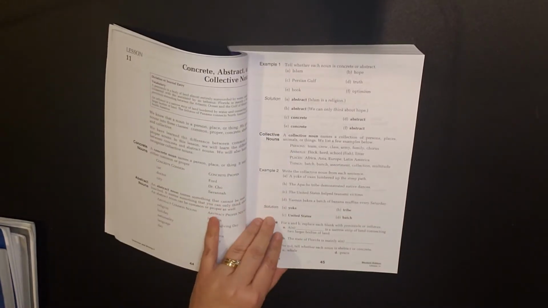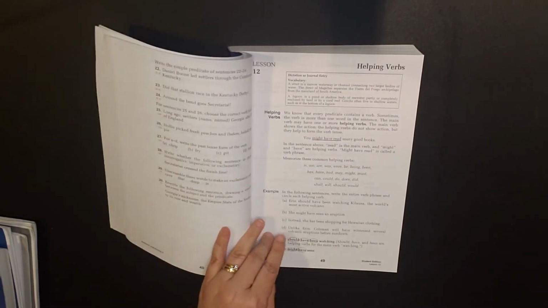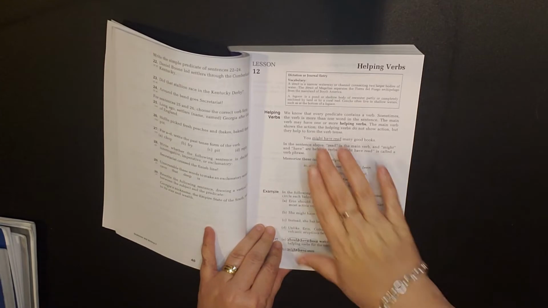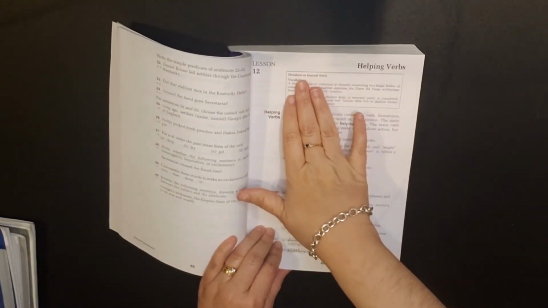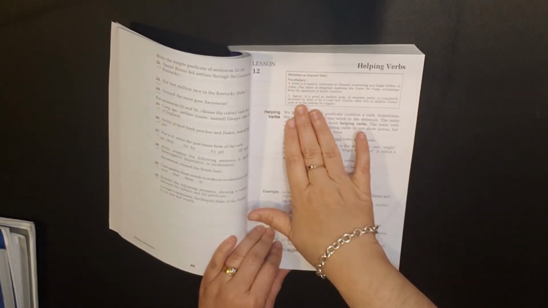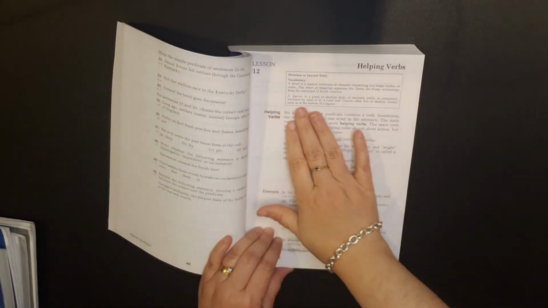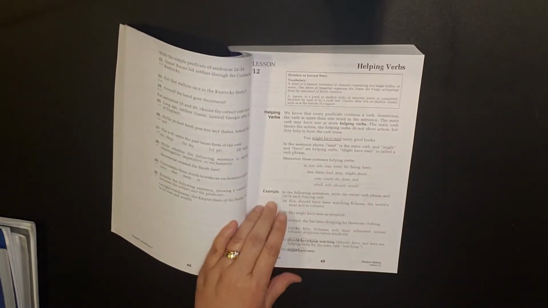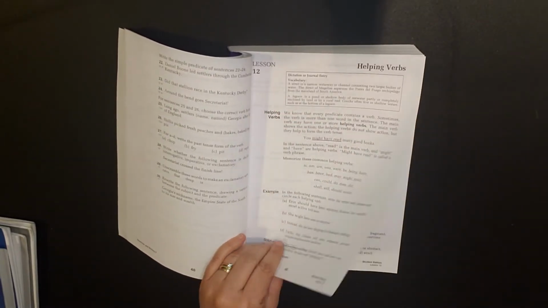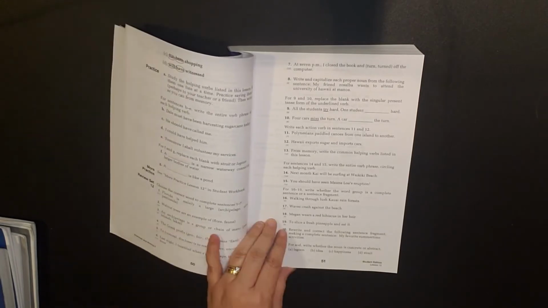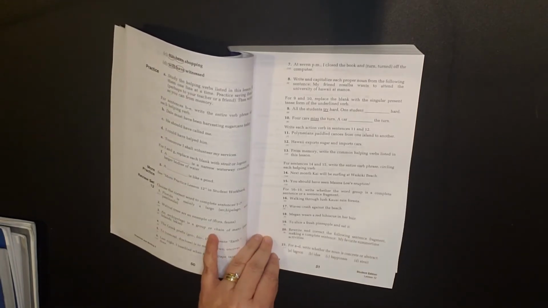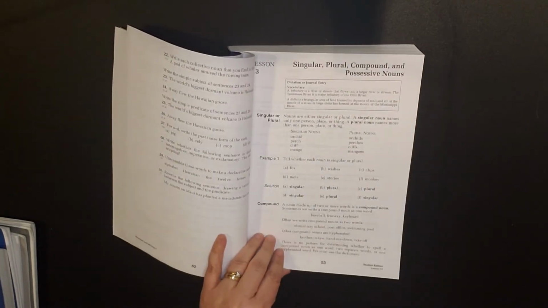Now, if you notice, this is not full color. At the beginning of your lesson, you're going to have your dictation or journal entry, you have vocabulary, then you can see a teaching portion of your concept, examples with the solution, and then you have practice. This is also a spiral approach, so you are going to be seeing the same concepts quite a bit throughout your educational career.